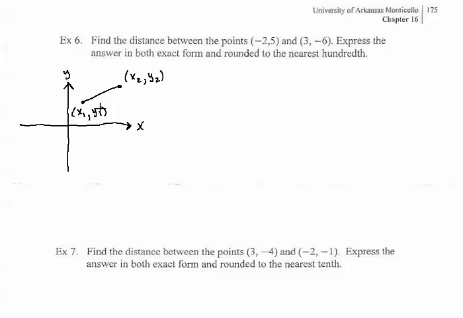Alright, what you do in this situation to determine the length of this line segment, or you could say the distance between these 2 points, would be to imagine forming a right triangle out of this line segment, with this segment being the hypotenuse.